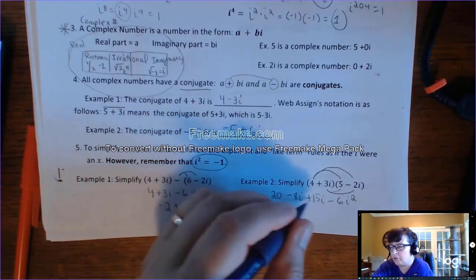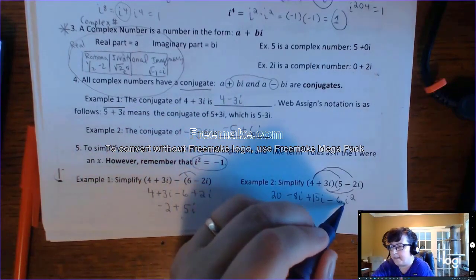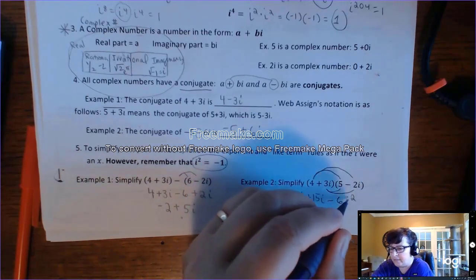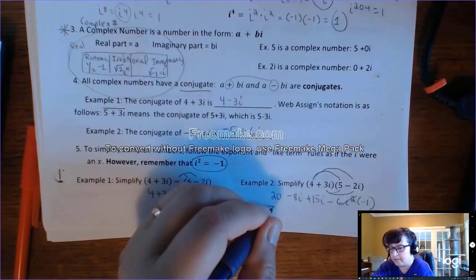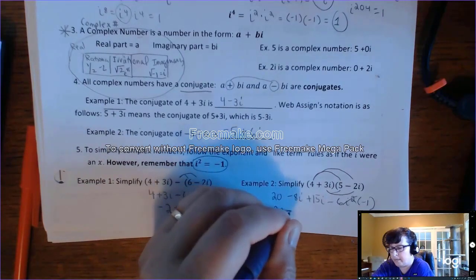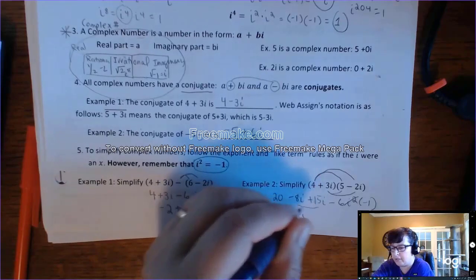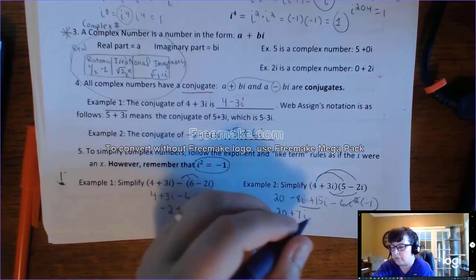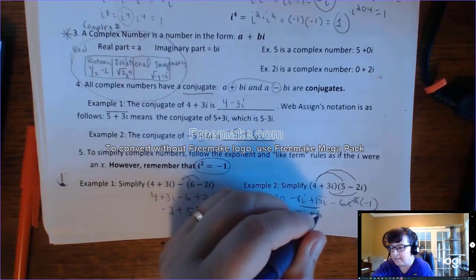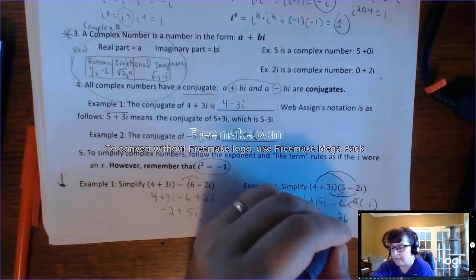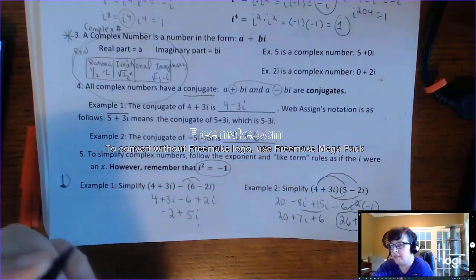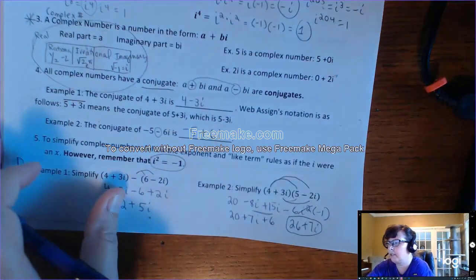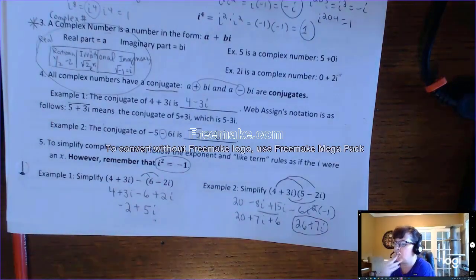We have some like terms here, and also i squared is -1. Okay, so -6 times -1 is positive 6. So we have 20 plus 7i, if we add those like terms using our addition and subtraction rules, plus 6, which is 26 plus 7i. Okay, and you could check your work on the calculator, but that's the work you would need to show.